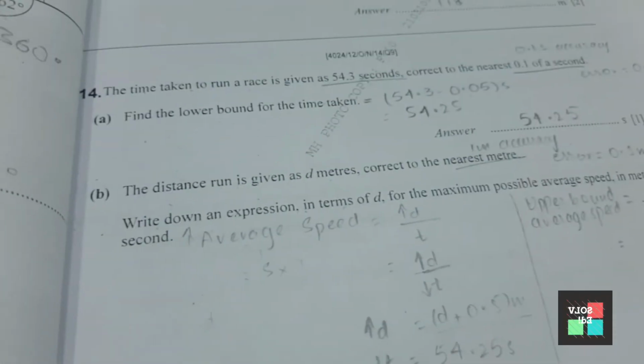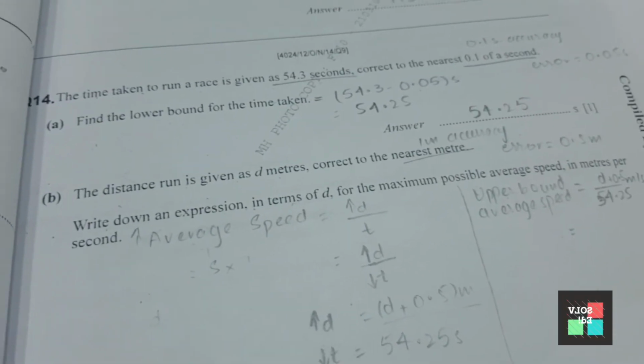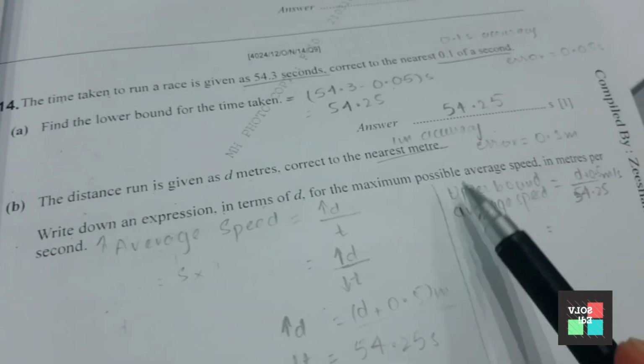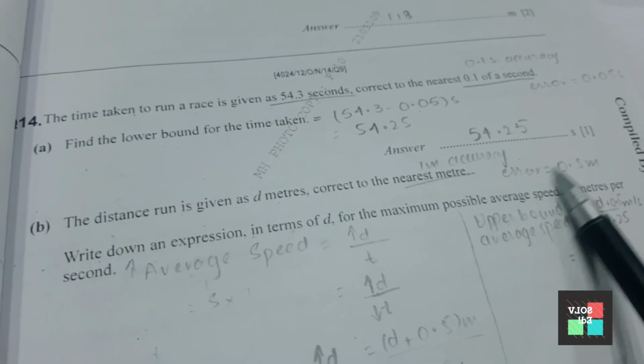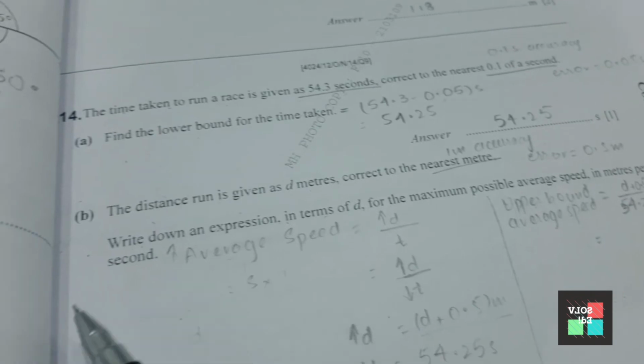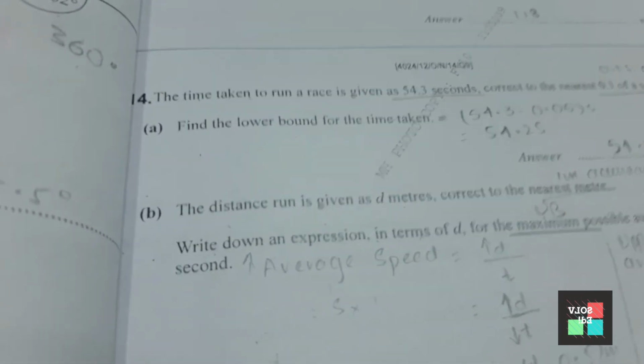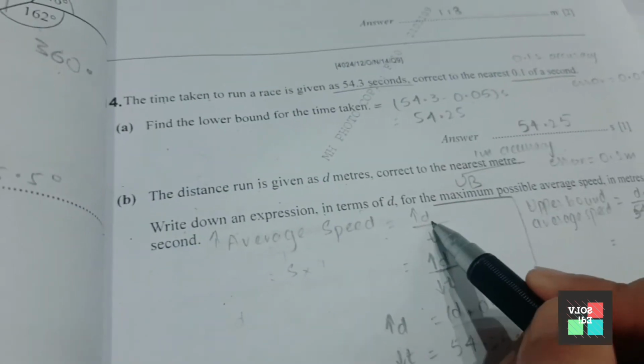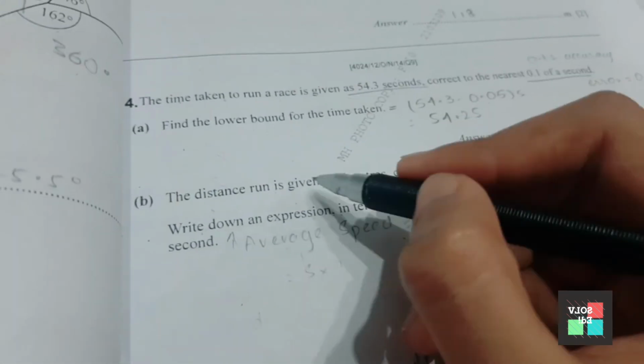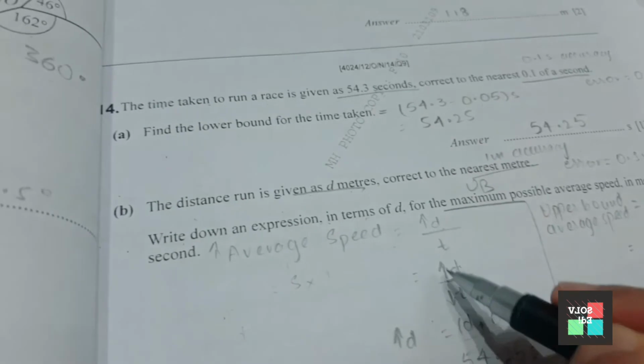Correct to the nearest meter. Write down an expression in terms of d for the maximum possible average speed in meters per second. Maximum possible, again, upper bound, and average speed is total distance over total time. The distance run is d meters.